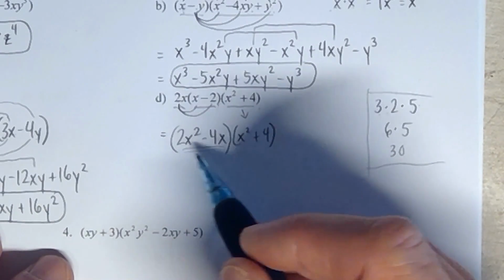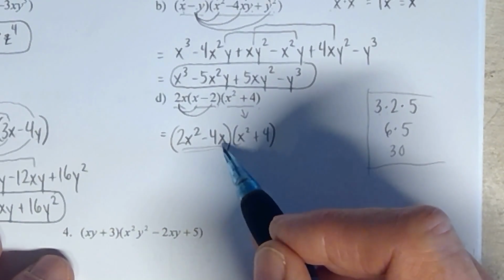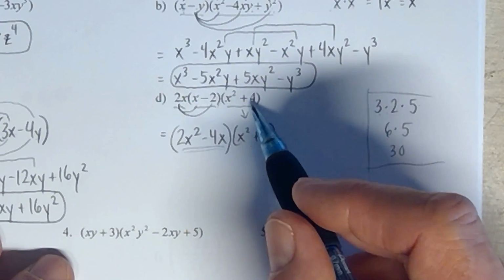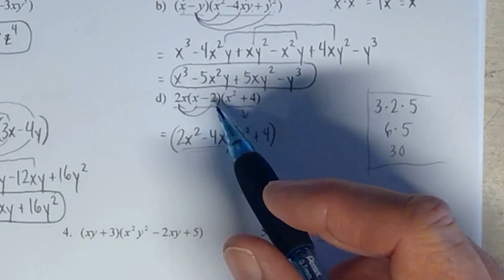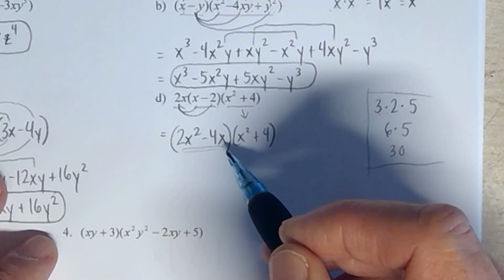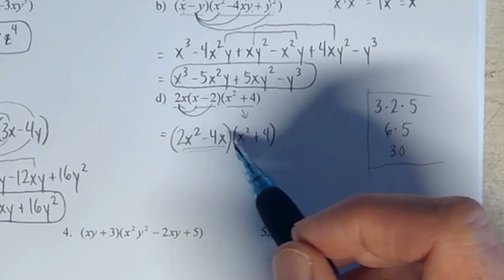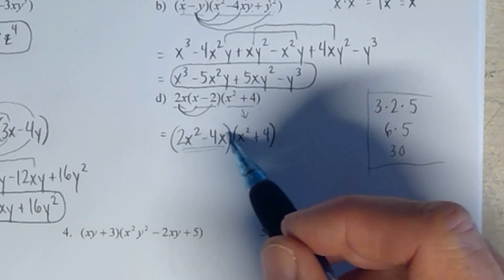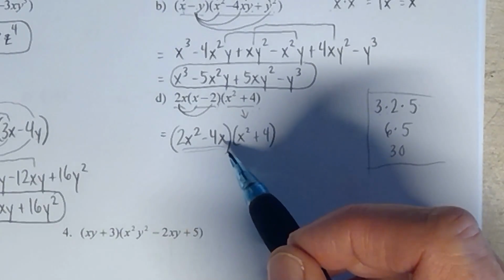If your answer has more than one term in it, and you still need to multiply that whole thing times something else, in this case we still have to multiply by this, you have to bracket that thing you got from the first 2 terms. If you don't bracket it, it's going to look like you're just multiplying the negative 4x times this bracket over here. That's not correct. You've got to multiply the whole thing.